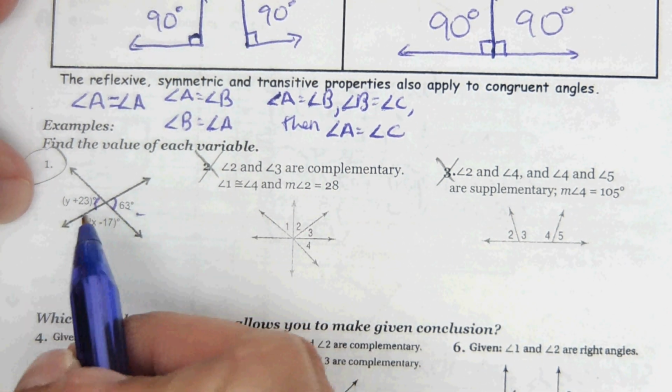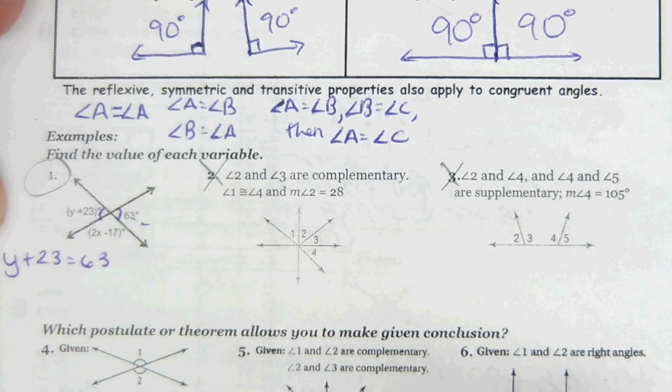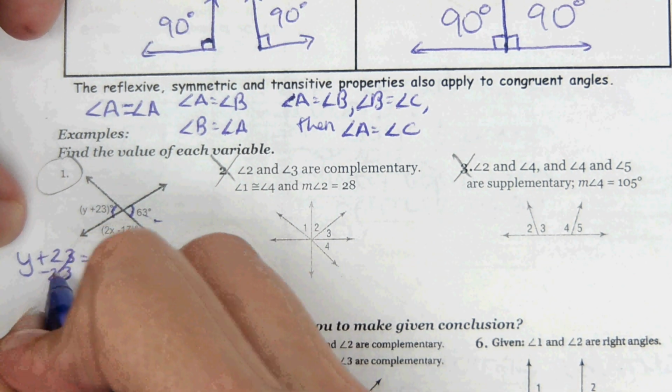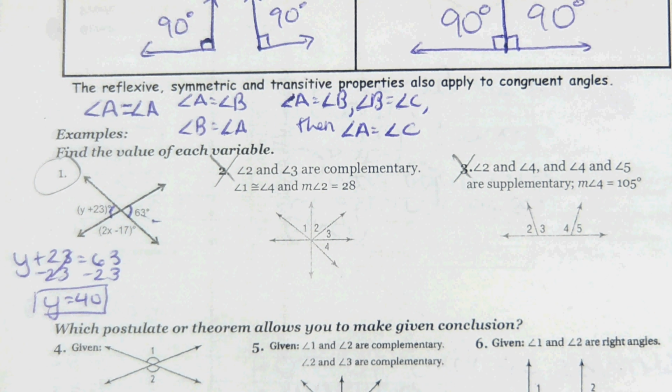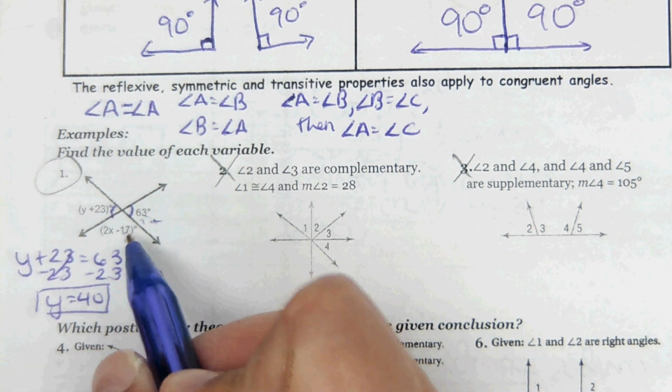One thing they'll want you to do is identify the vertical angles and solve for a variable. So here we have vertical angles right here, and we're going to set those equal and solve for the variable. So y plus 23 equals 63. And then to solve for x right here, we have a linear pair.